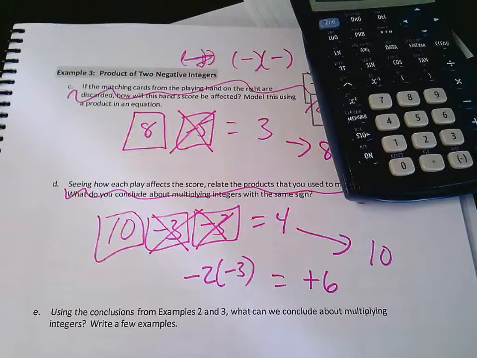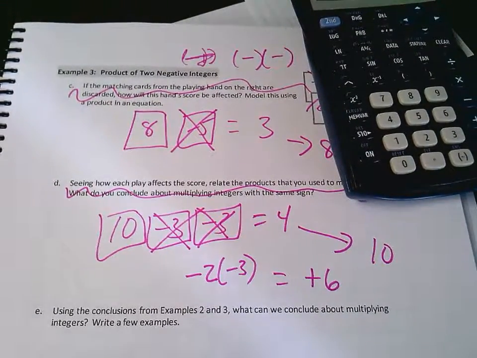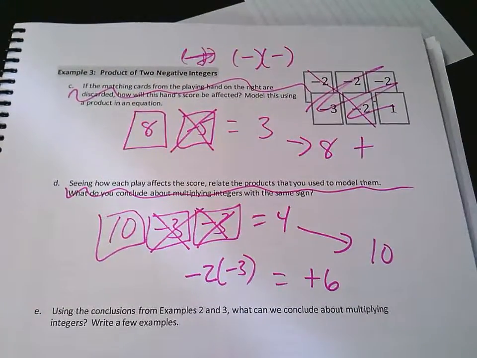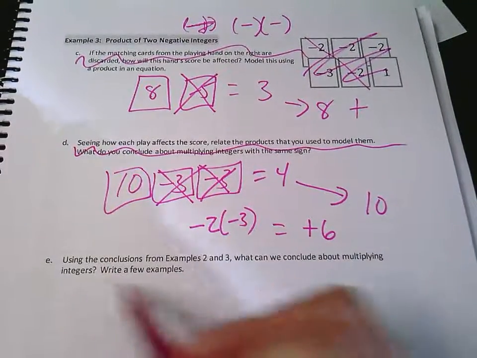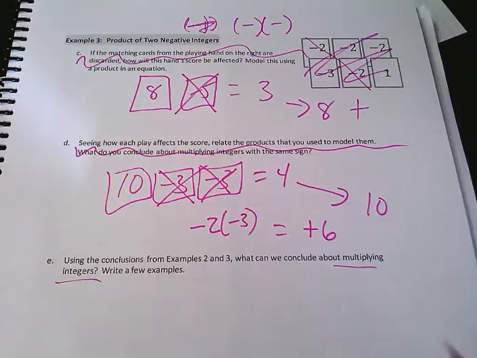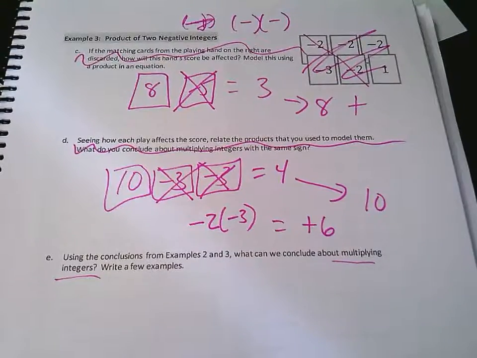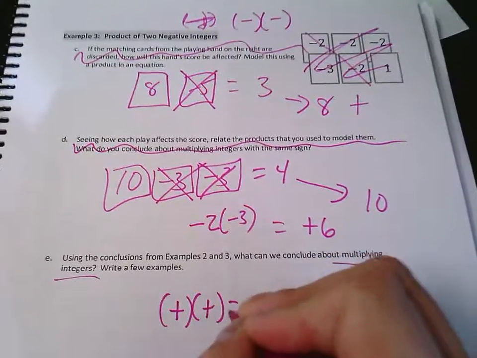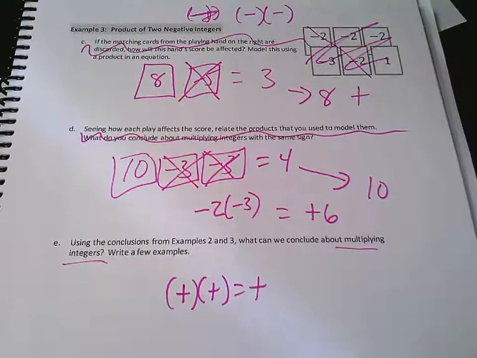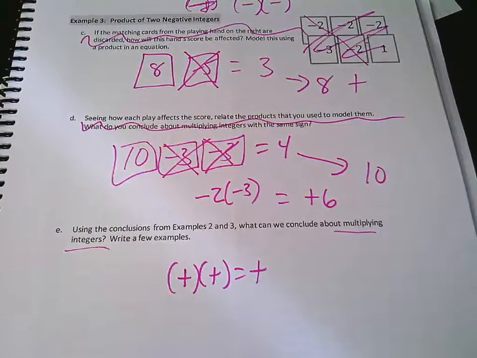All right? So to summarize everything in these 3 examples, here are the rules for multiplying, and it will be the same for division when we do the division. If you have a positive times a positive, it will be positive. That's never going to change. That's the math you've been doing for years.